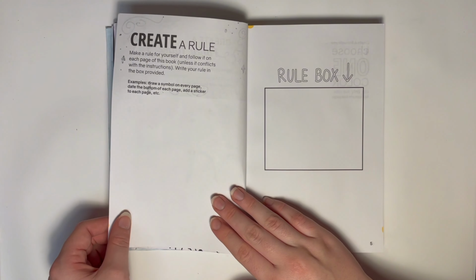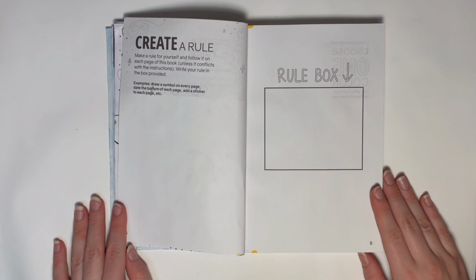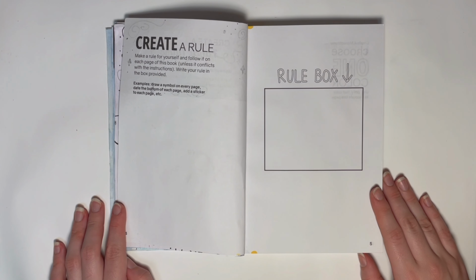So our next prompt for today is create a rule. Make a rule for yourself and follow it on each page of this book, unless it conflicts with the instructions. Write your rule in the box provided.